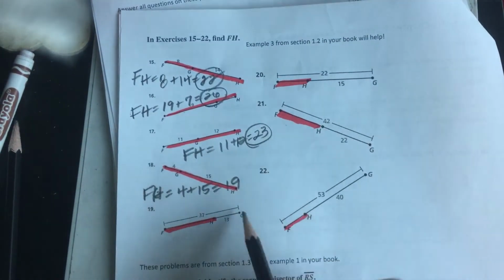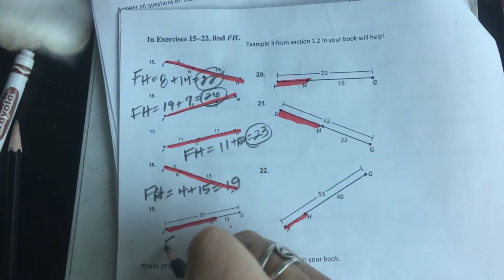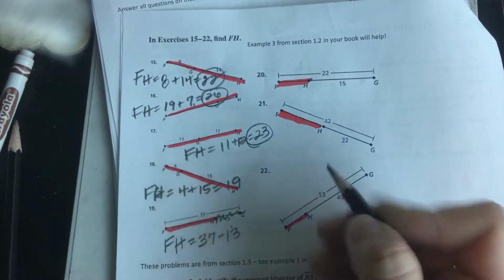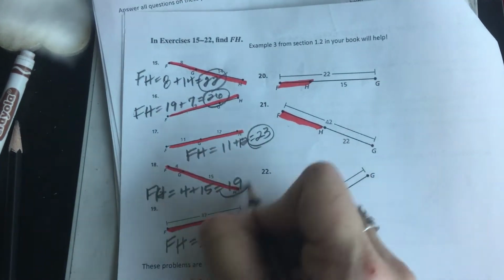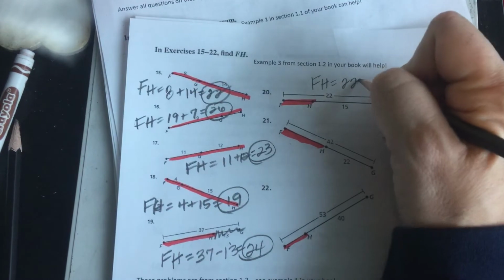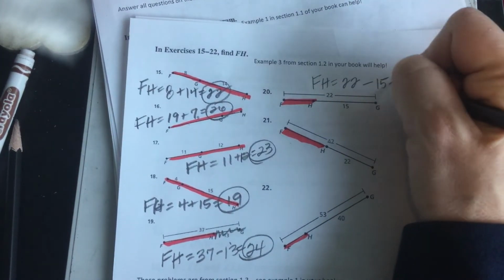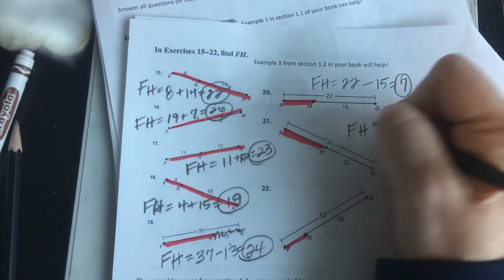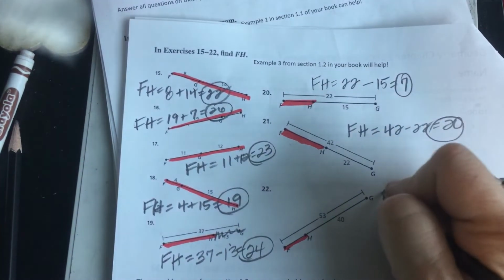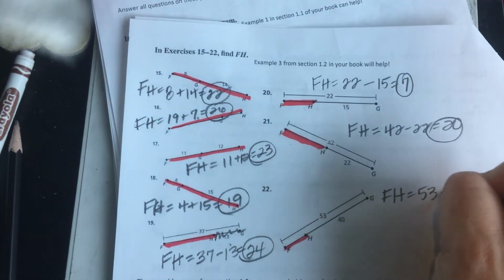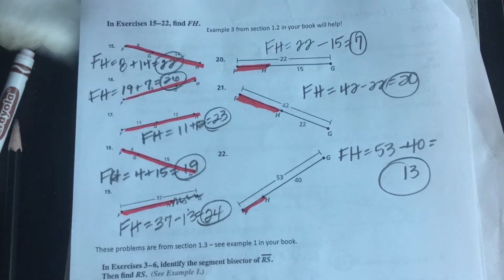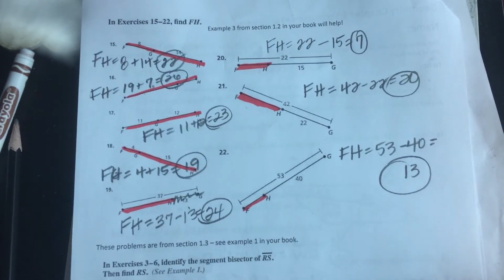Now we're looking for a part, so we're going to subtract. FH in number 19 is 37 minus 13. What's left if I cut this off? That one's 24. In number 20, the whole thing is 22. Let's subtract away 15, that's 7. FH is a part. 42 minus 22 is 20. Whole thing is 53 minus 40. Last one there is 13. If it's on the review, it's on the exam.